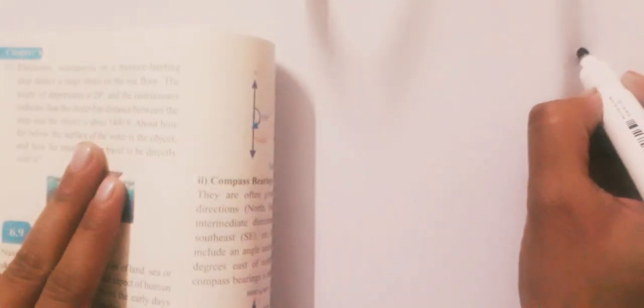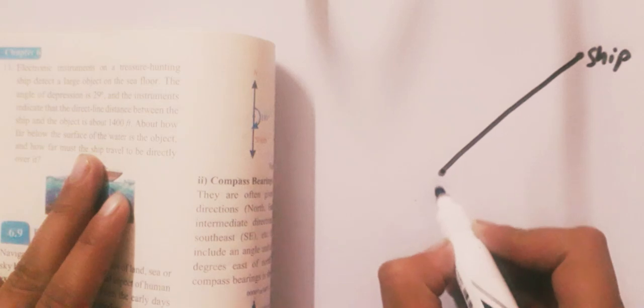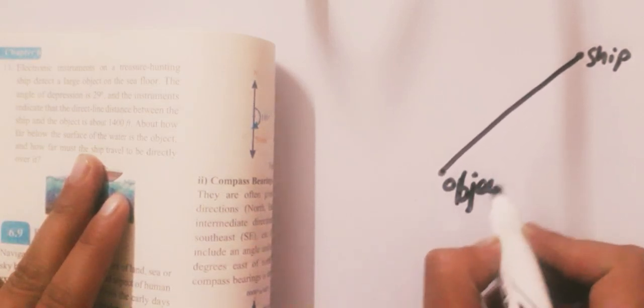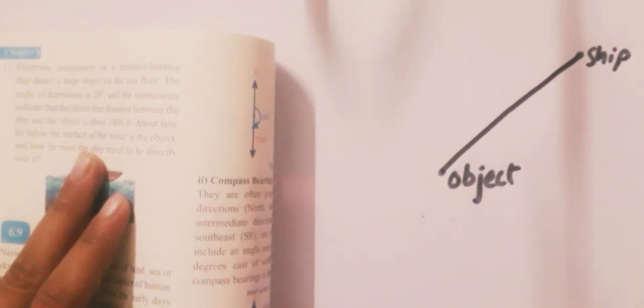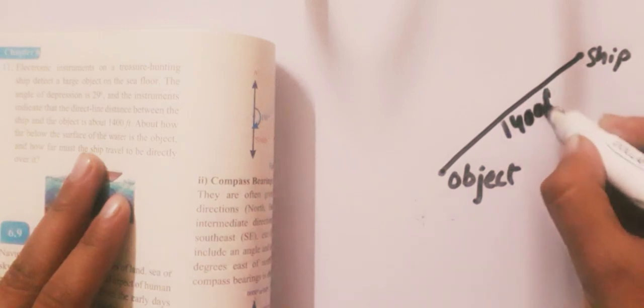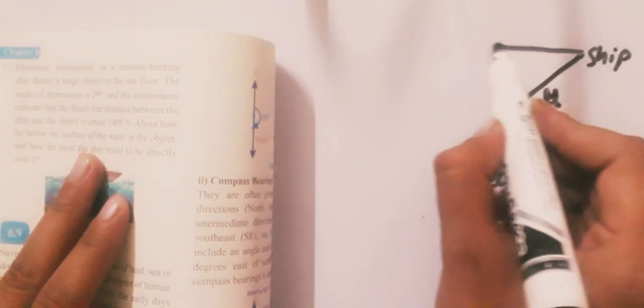Now you have the angle of depression and the distance between the ship and the object. Suppose this is the ship and this is the object. And the distance between them is 1400 feet, and this will make a right angle.